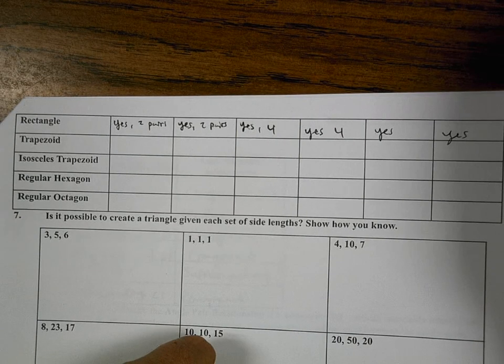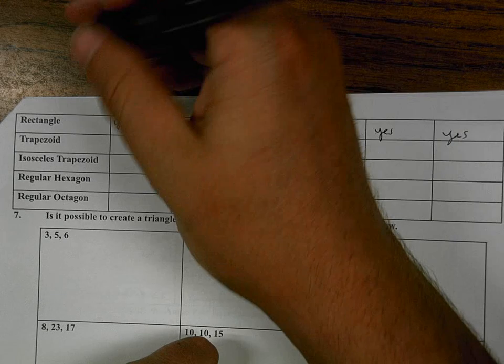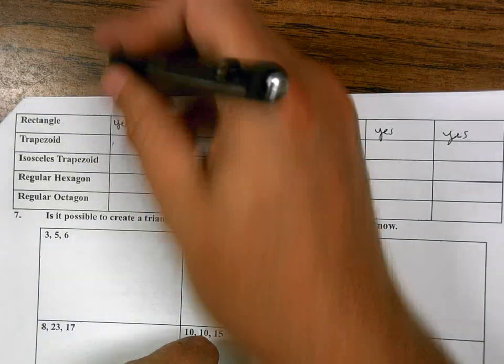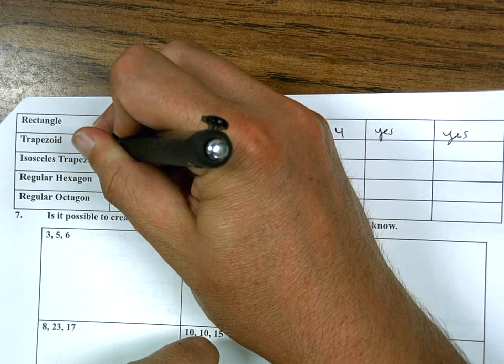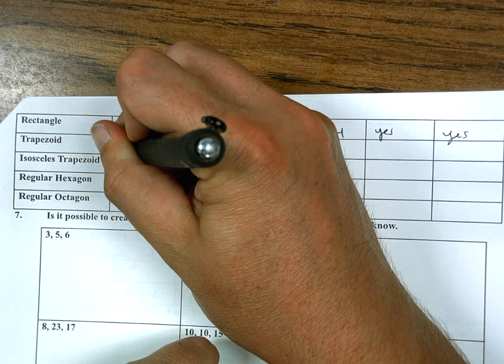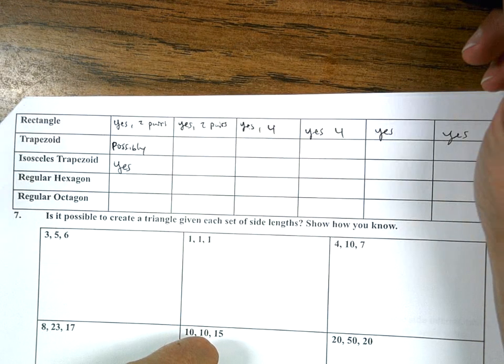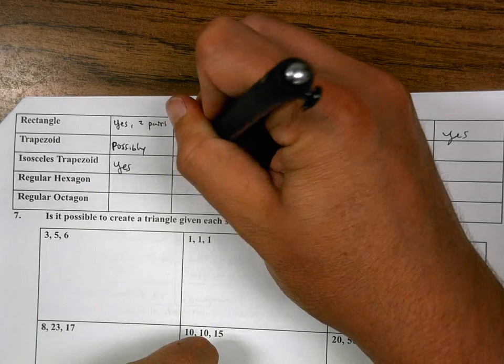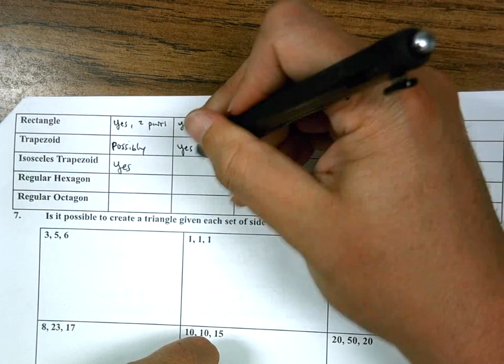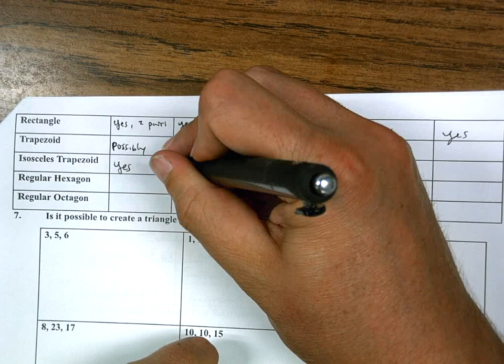Trapezoid. Are sides congruent? If so, how many? Possibly two. If it's an isosceles trapezoid, yes. If it's a regular trapezoid, only if it's isosceles. Are sides parallel? Yes, there is only one pair of parallel sides. That's the definition for a trapezoid.